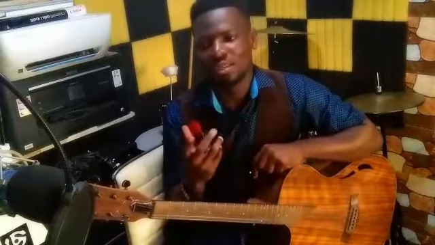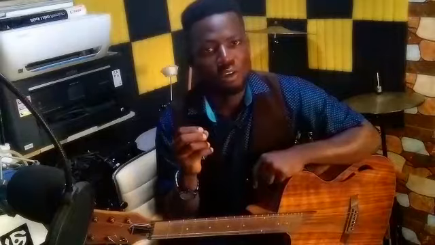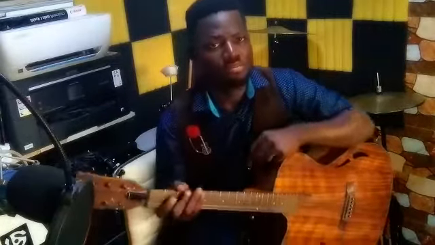Now that leads me to the next point I want to talk about. The next point I want to talk about is having your power chords under your fingertips. Very important. For you to be an intermediate player, you should be able to play effectively and efficiently the power chords having their roots on the 6th string and on the 5th string.